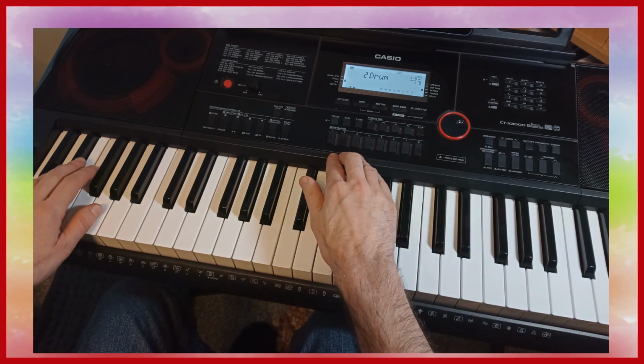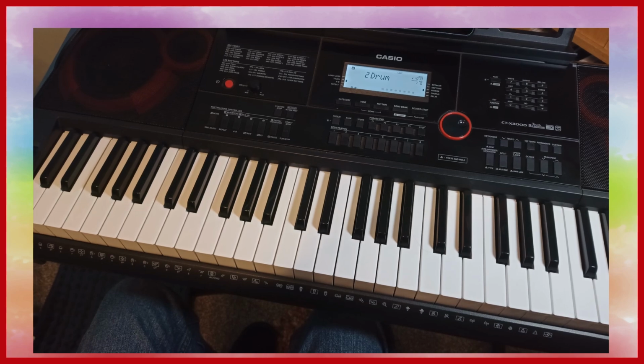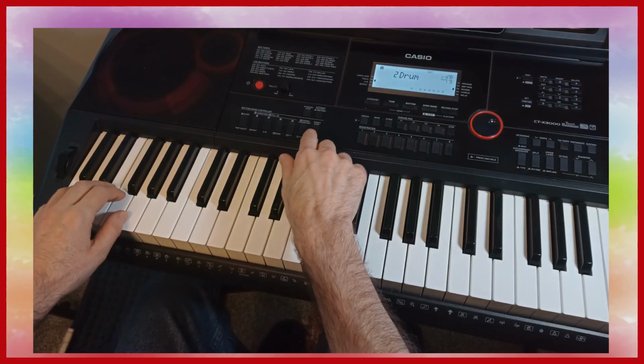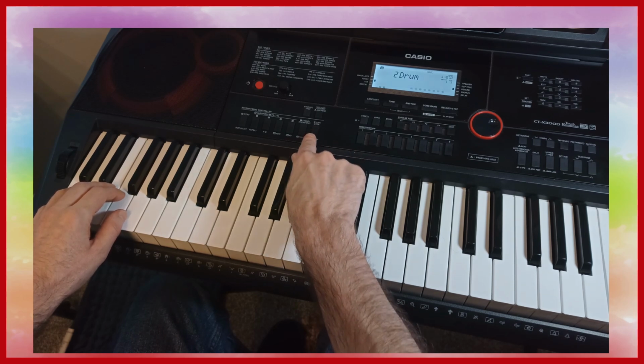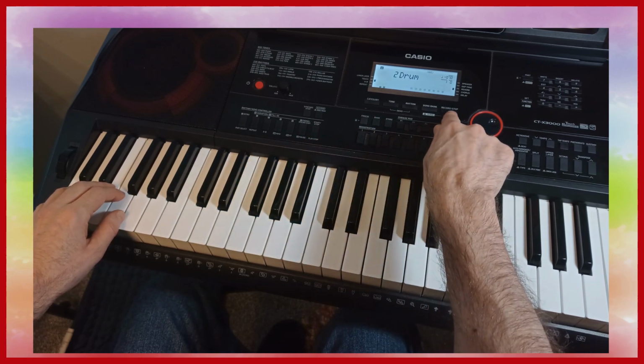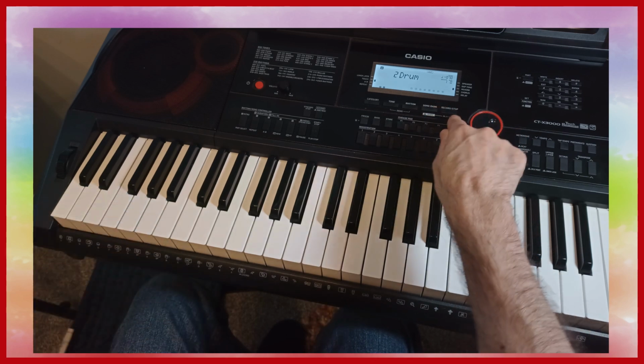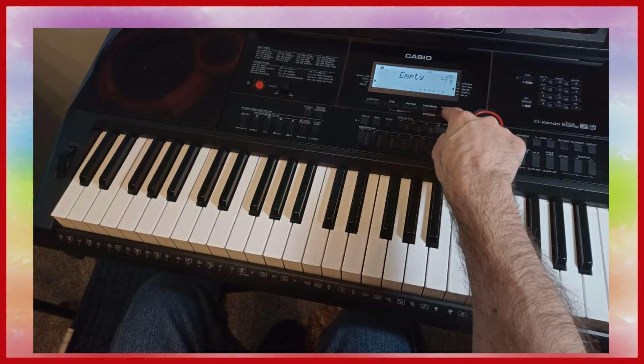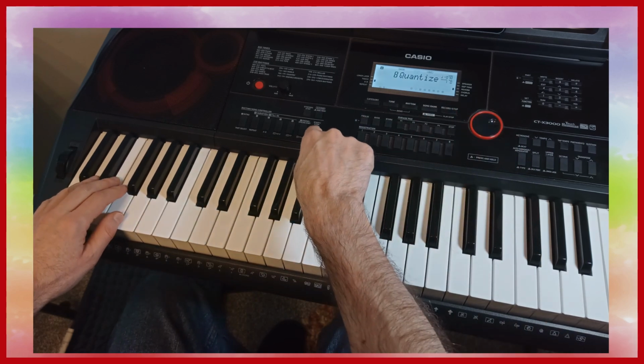So first of all, I'll record the bass drum, which is just down here on the bottom note. Press start and stop. I must remember to press record, short press, and then a long press. Now press start and stop.